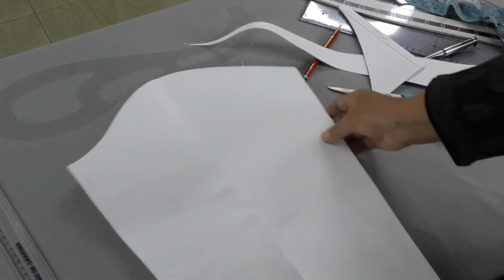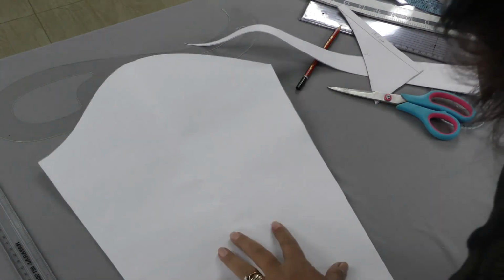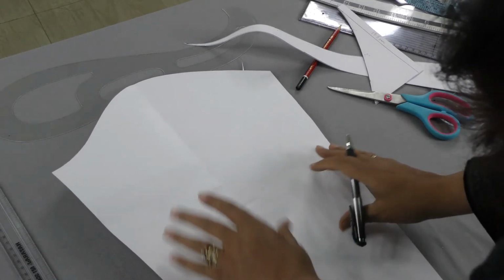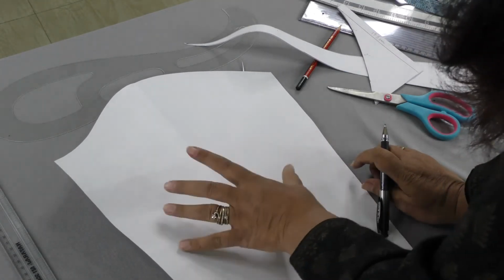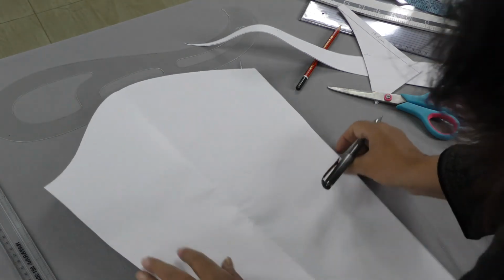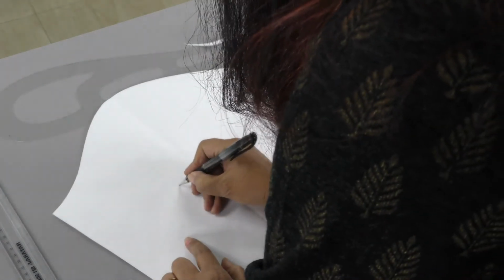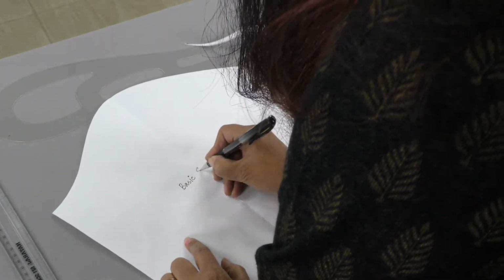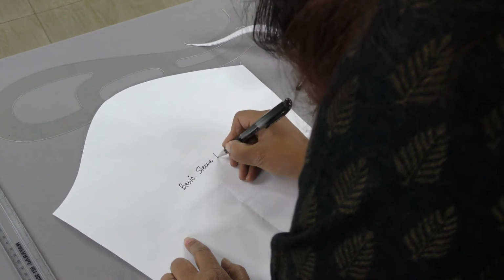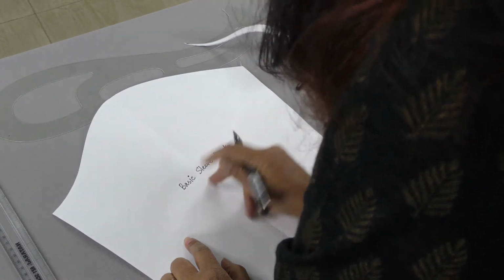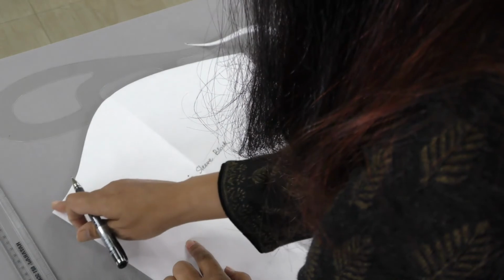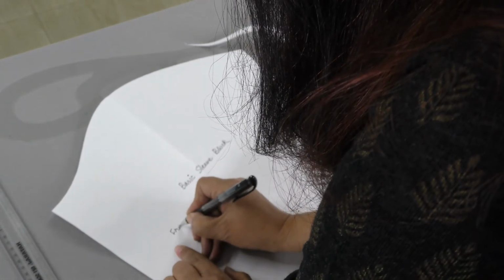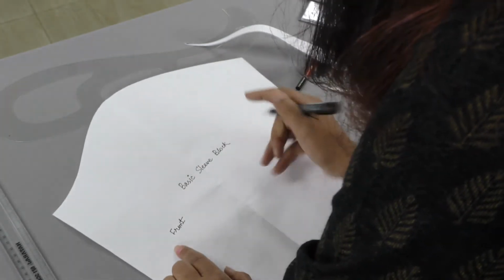So this is your basic sleeve block. Here both the front and the back are coming together in one block. You just label it. You write the name of the graft, basic sleeve block. The deeper curve is the front side, so this is the front and this is the back.